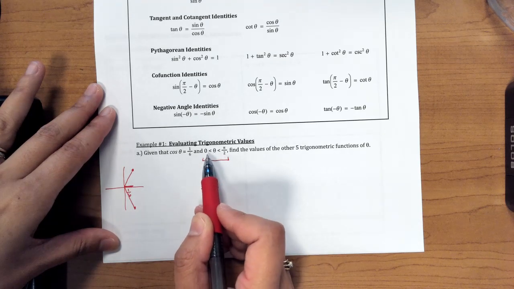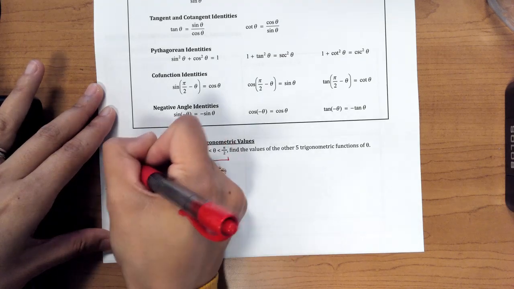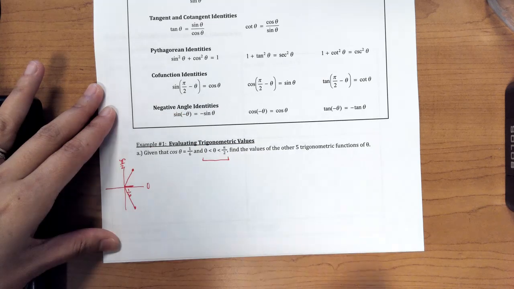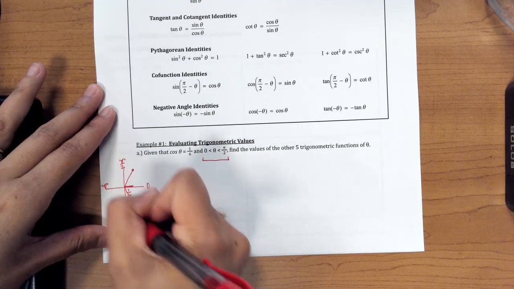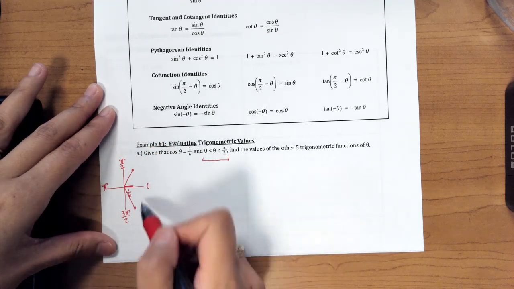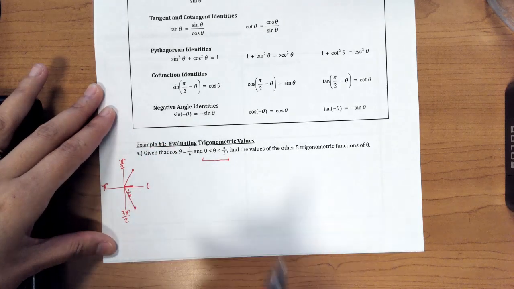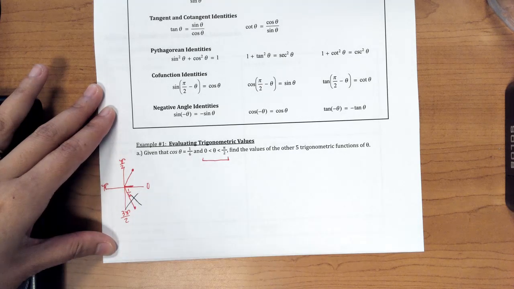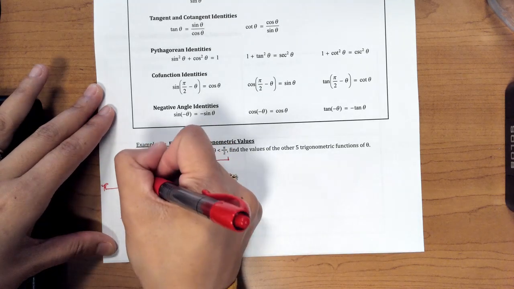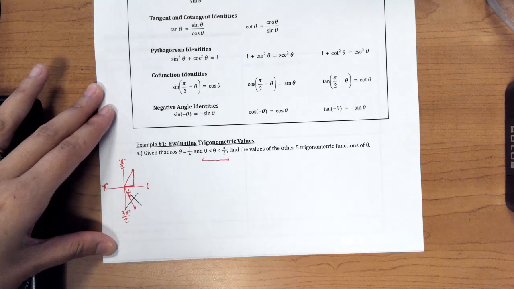However, right here it tells you that it's between 0 and pi over 2. Here's pi, right? And 3 pi over 2. And so that means this point is off the table, and this is the one we want. Does that make sense? And so we're now looking at this triangle here. We know that the radius is 1, but we don't know our y value.